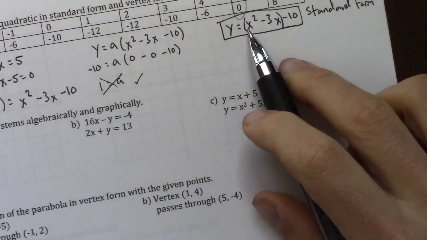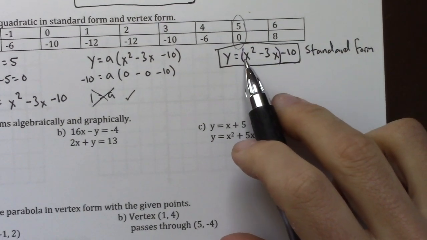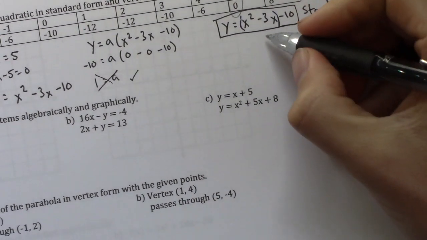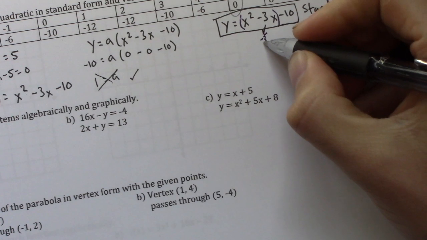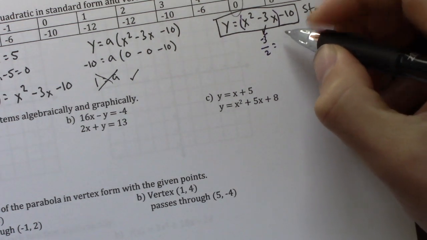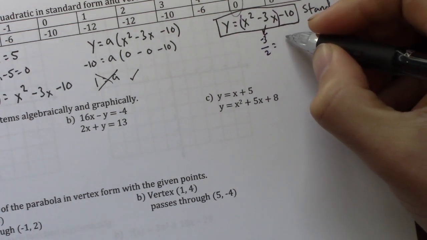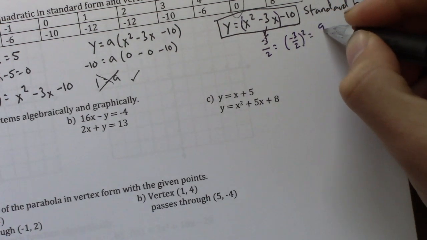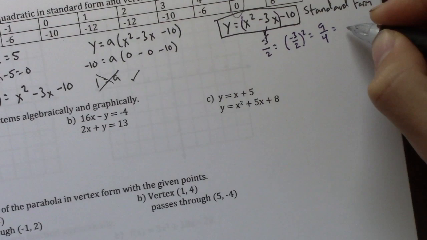Once we do that, we would pull out the a value in front of our x squared, which there is none. So I'm going to take my -3 and do -3 divided by 2. I'm just going to leave it like that. And then I'm going to square that -3 halves, and I get 9/4, which is the same as 2.25.